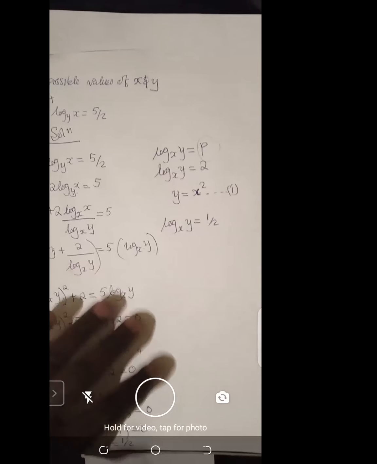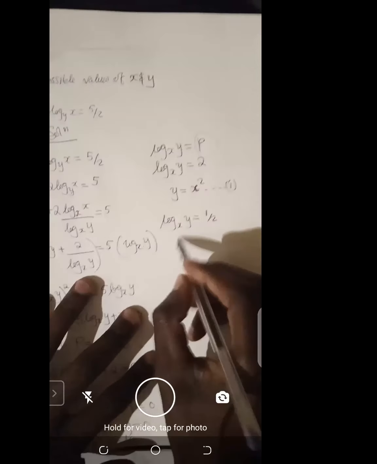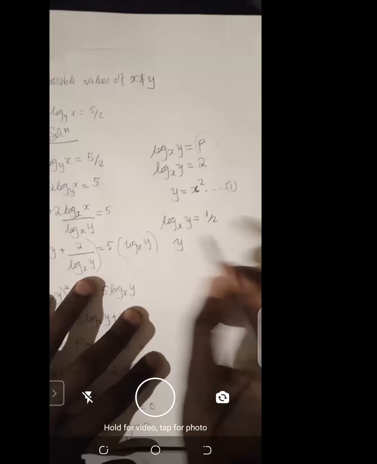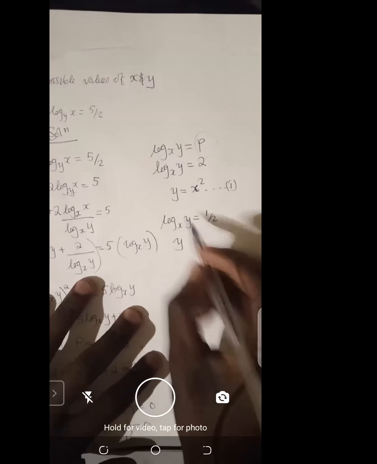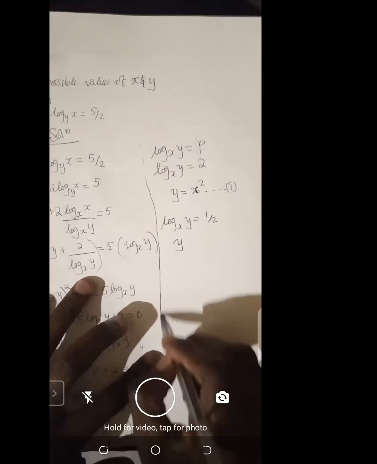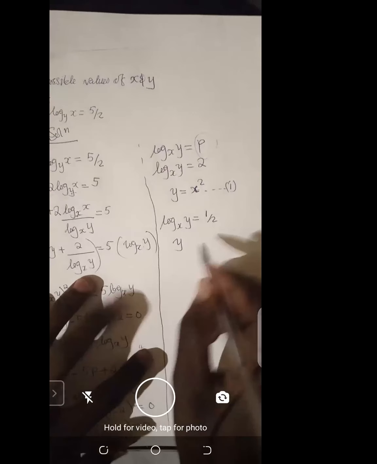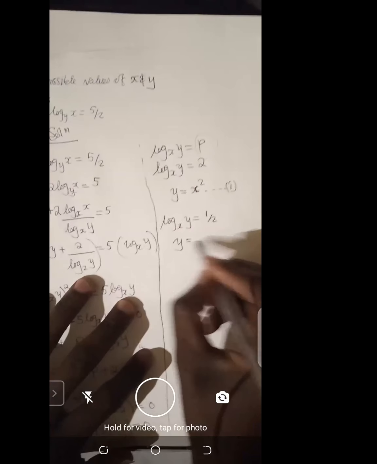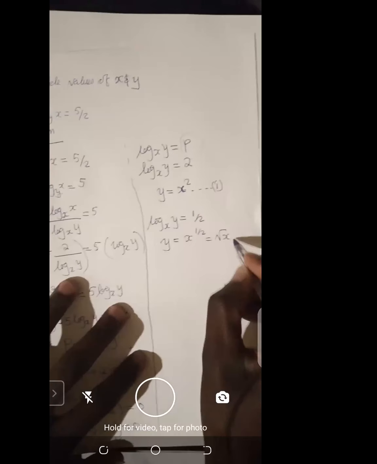Then this implies that y is equal to x to the power 1 over 2, which is equal to the square root of x.